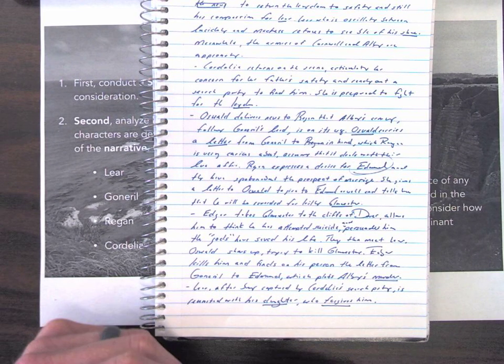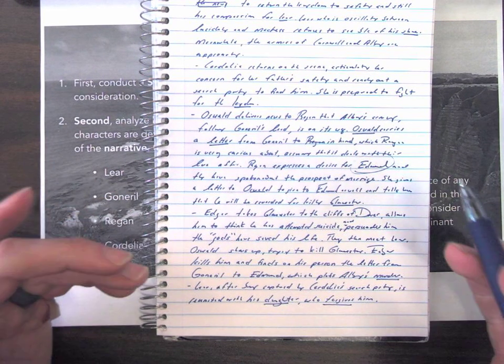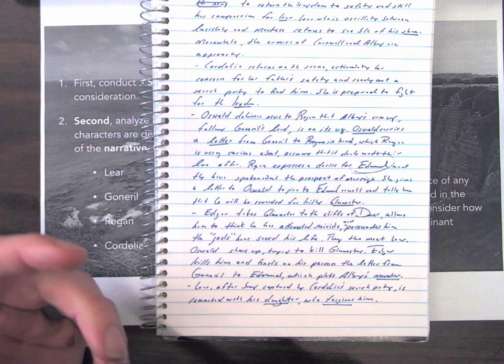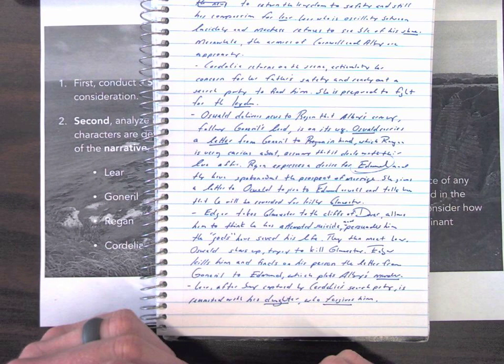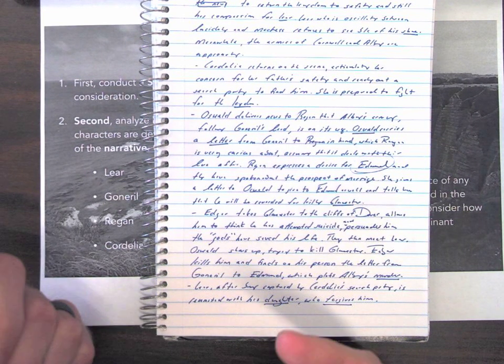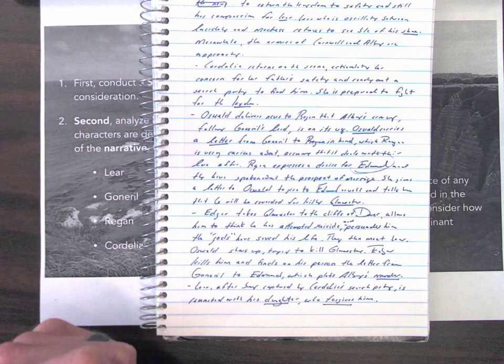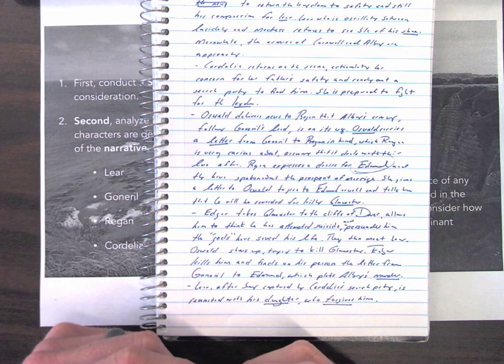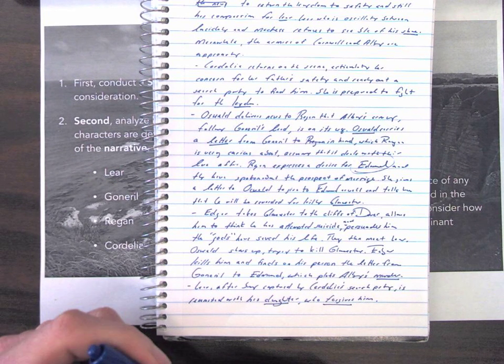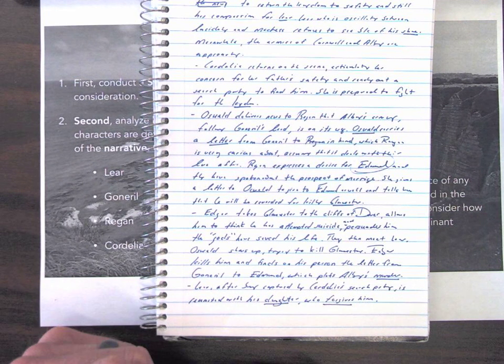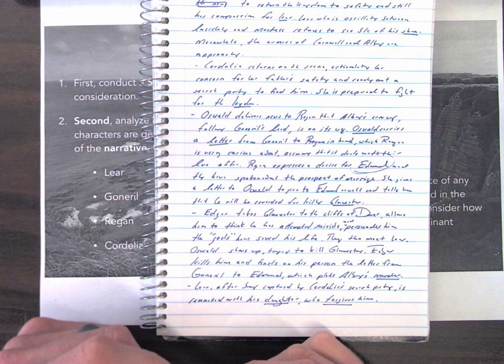Meanwhile, Edgar is taking Gloucester to the cliffs of Dover. Gloucester wants to kill himself, to jump off the cliffs and die as a kind of propitiation for the ways in which he has failed as a father and as a leader. Edgar pretends to take him to the cliffs of Dover, but doesn't actually take him all the way there. He says, "Okay, now you're there. Wow, it's super far down there. Okay, get ready to jump."